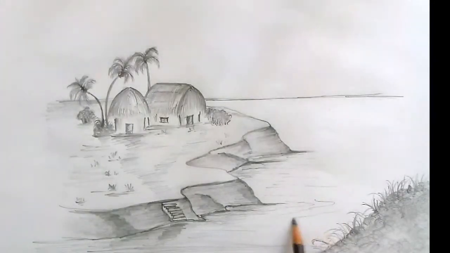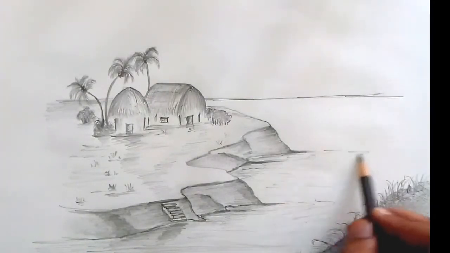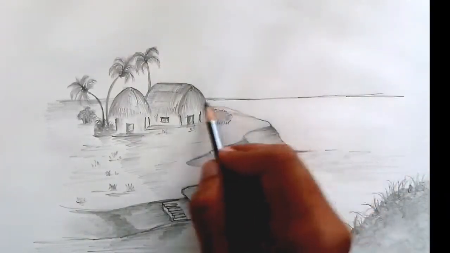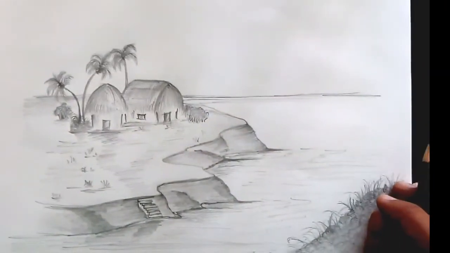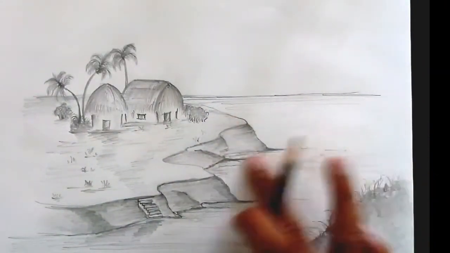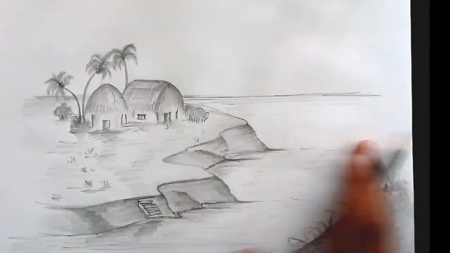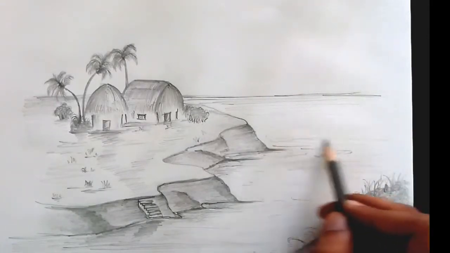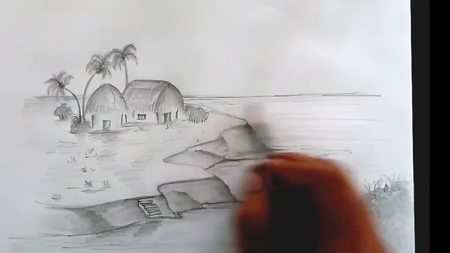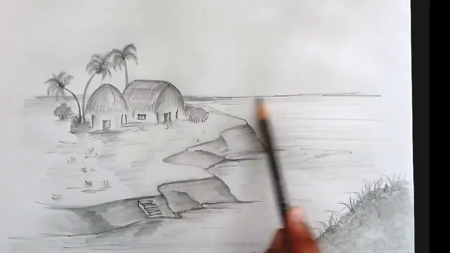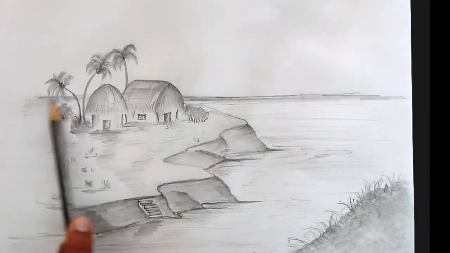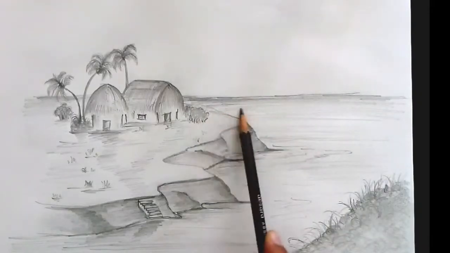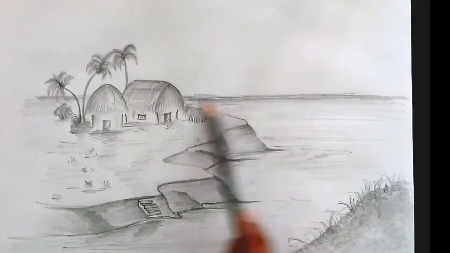Now play with this water. Put some small lines, and try to make it little curvy lines as well, following the pattern, which makes it look like waves, like the water is hitting the landscape and coming back. It can give you that feeling. Make the corners dark.